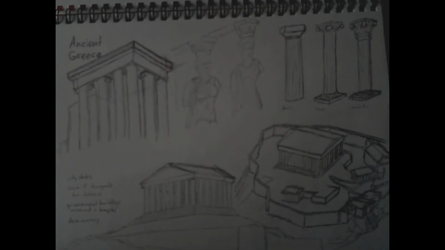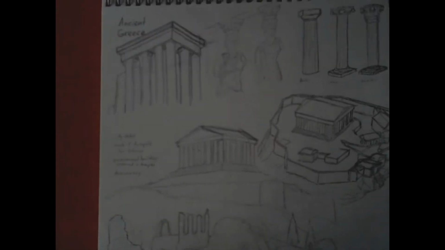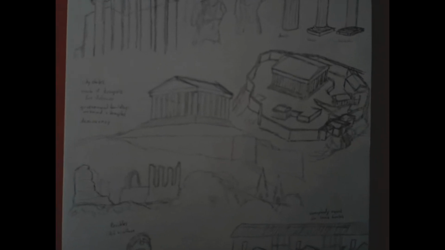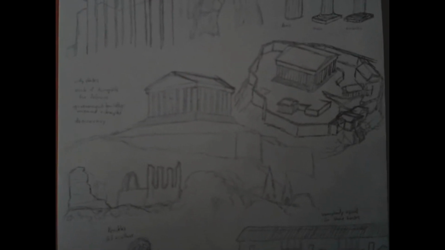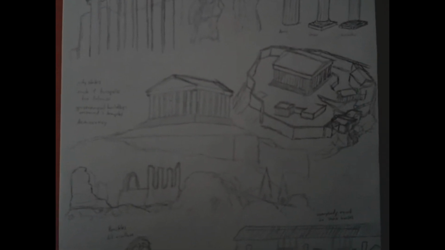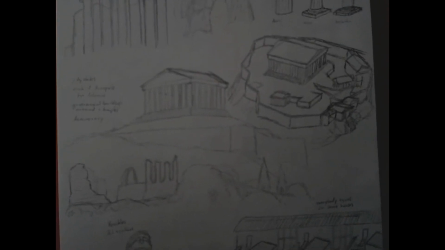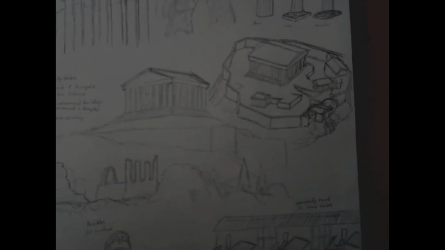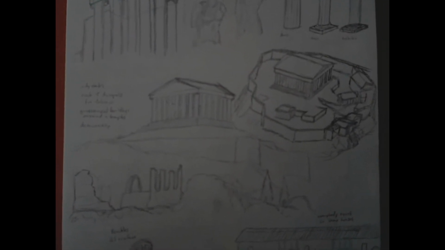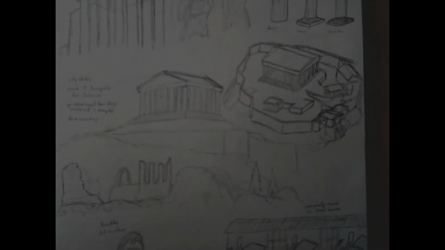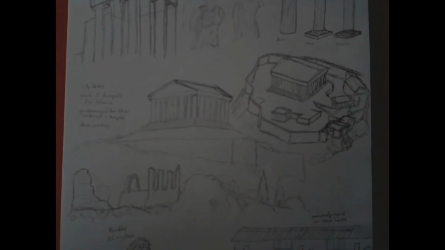So the next thing about ancient Greece, which I guess everybody knows, is the Acropolis. The ancient Greeks invented the democracy, and that means every citizen has the right to participate in the decisions that the state is making.